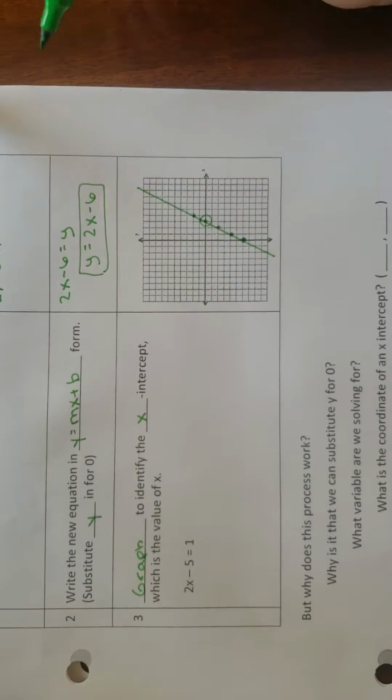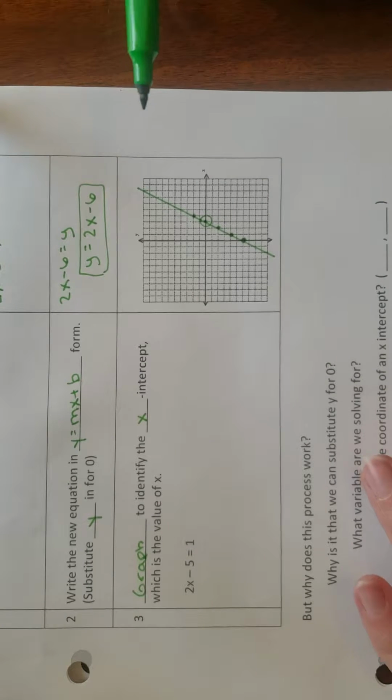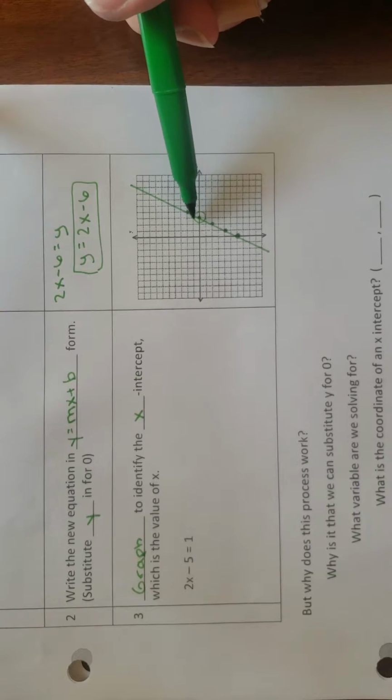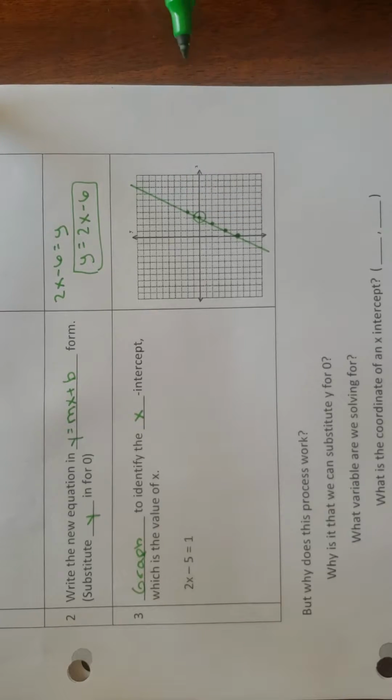So another way to say it is, if you follow this process and you graph the line, it should go through that point on the x-axis. That would be the solution if you solved this the typical way.